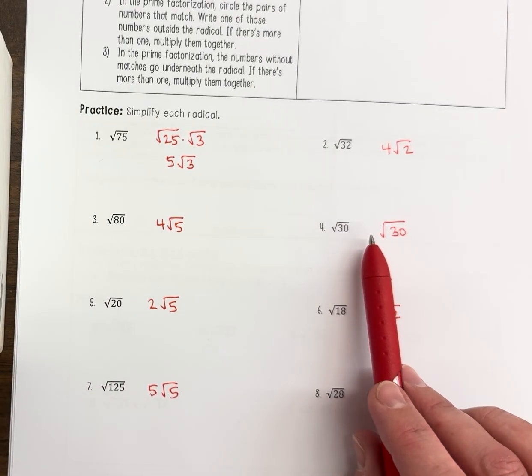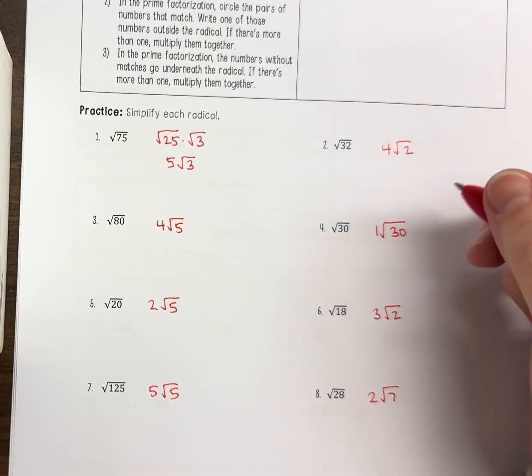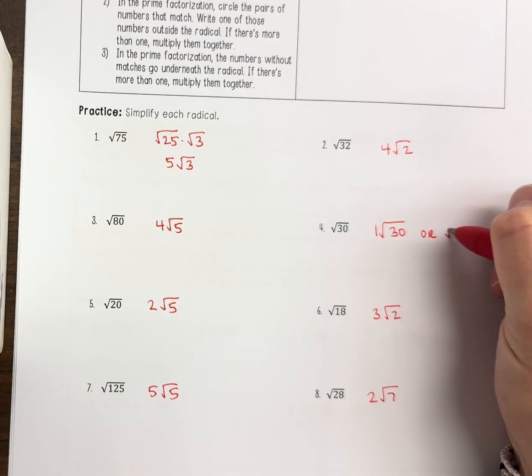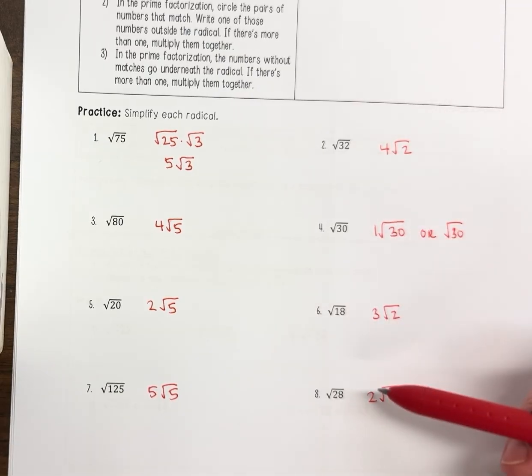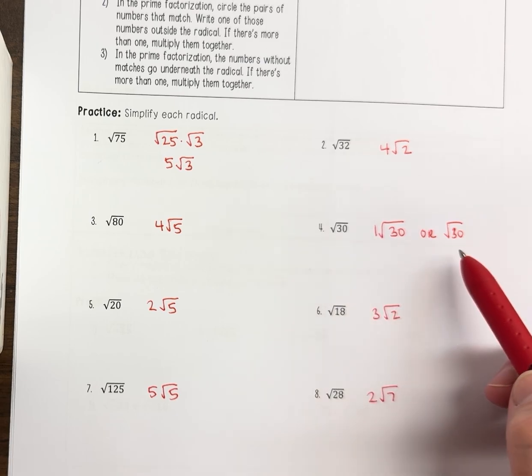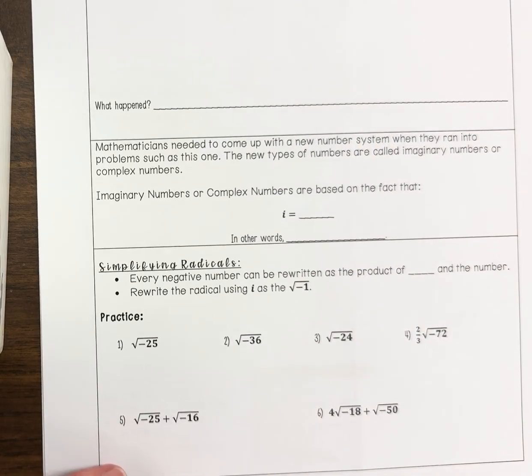Now, if there's no number in front of the radical, there is a 1 there, but you're not going to see the 1. So you're just going to see square root of 30. All of these other answers have a number in front of the radical, but this one didn't. So just be aware that the 1 still exists.